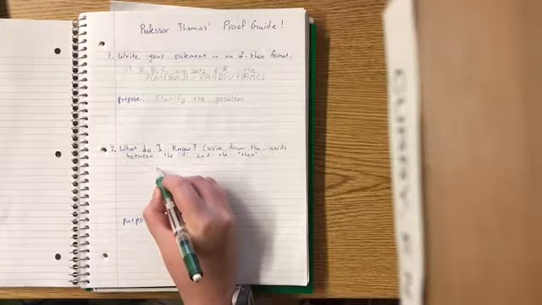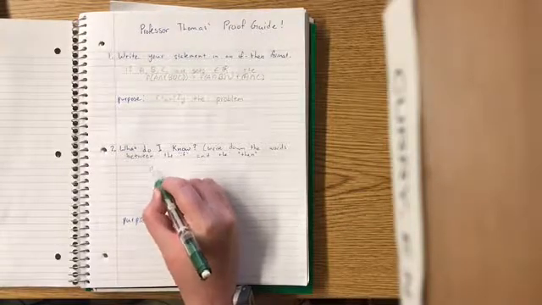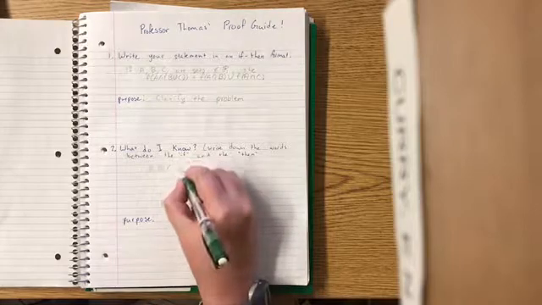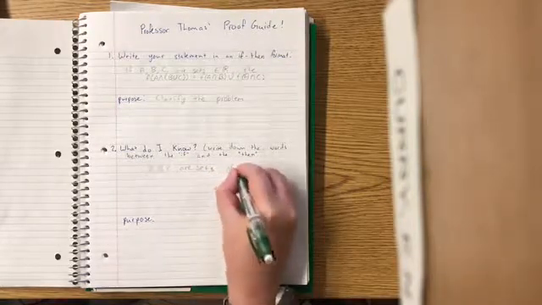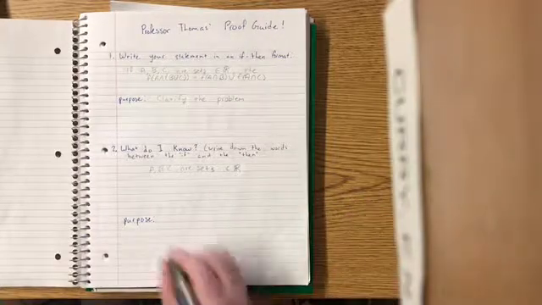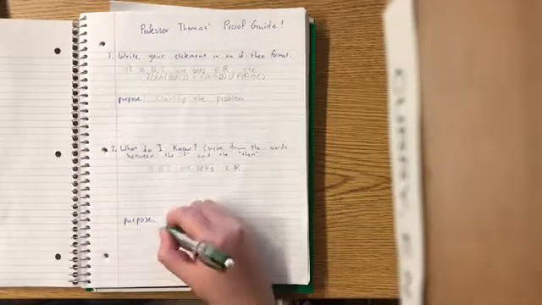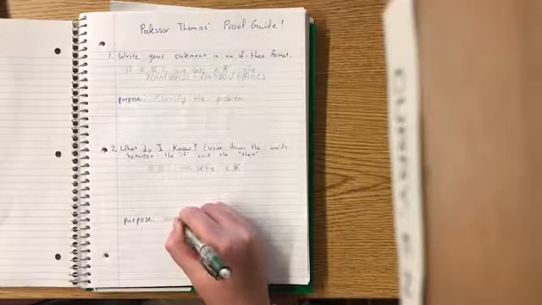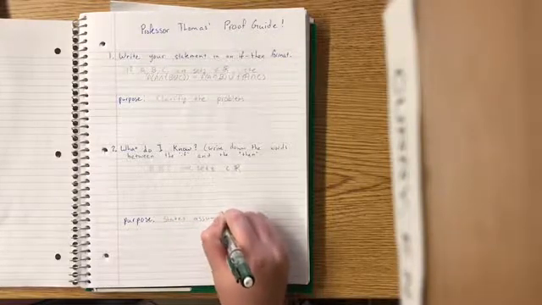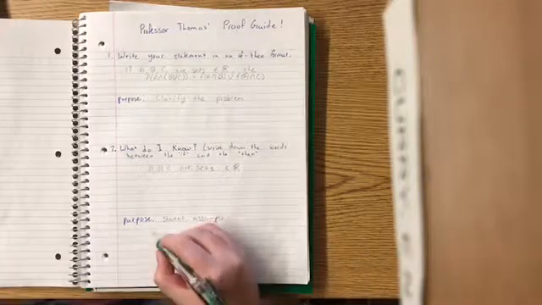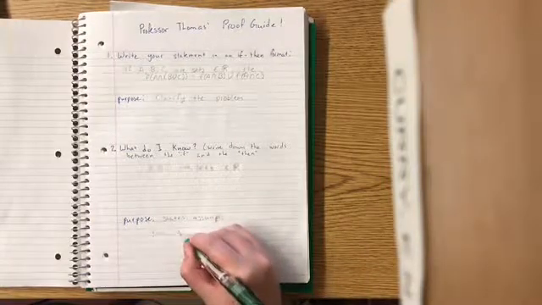So I know that A, B, and C are sets in the element of real numbers, right? The purpose of this is to just state your assumptions and kind of give you something to work with and a place to start.